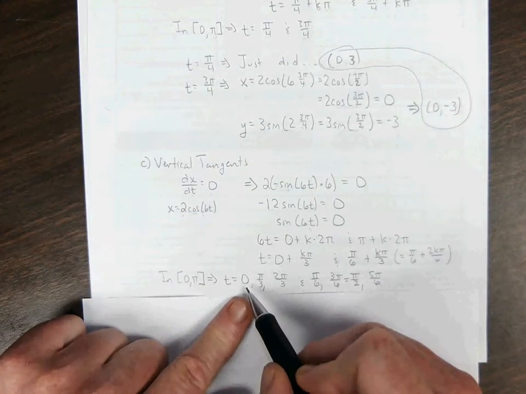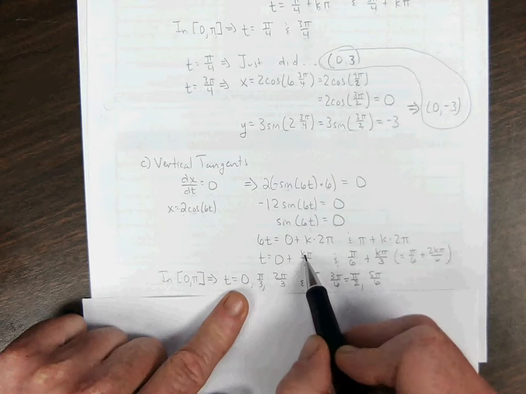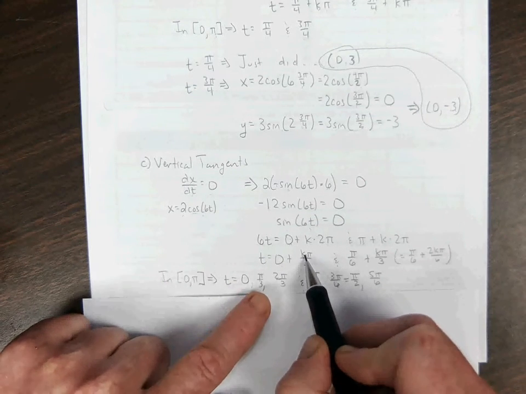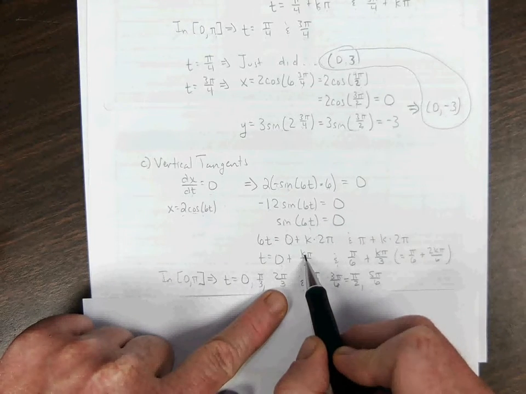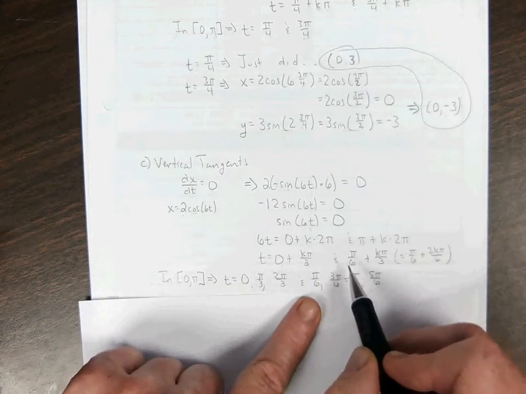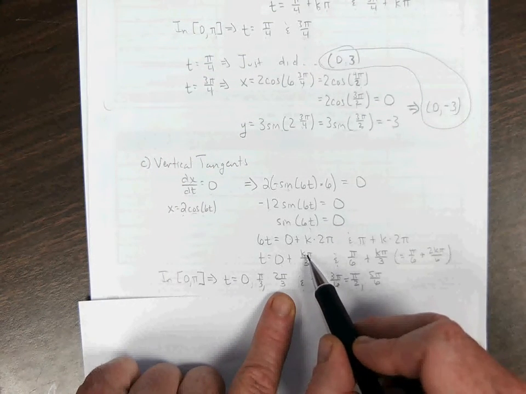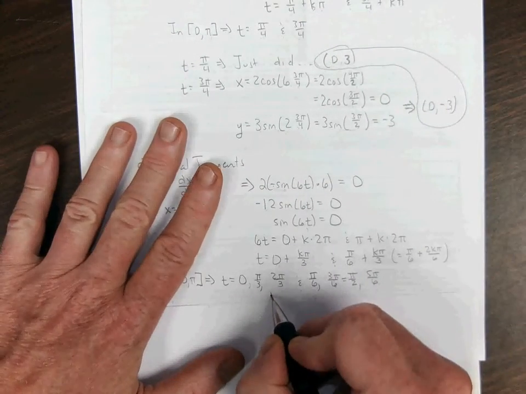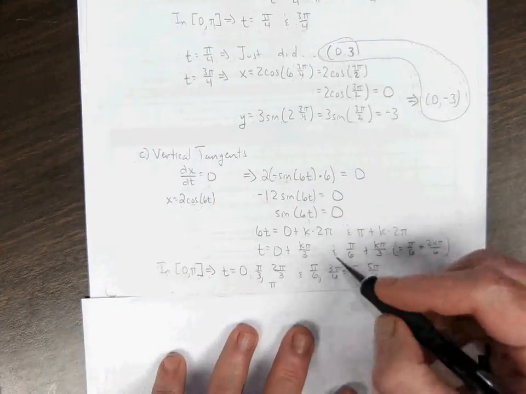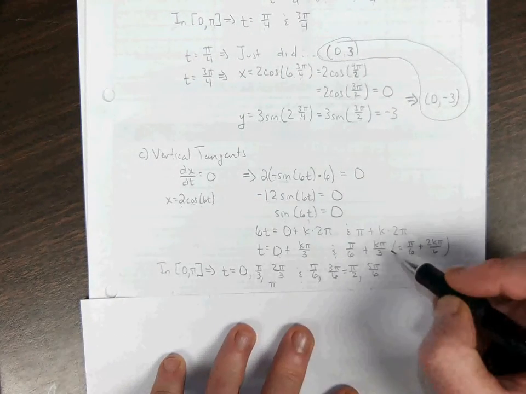I did this one a little bit different than I did the last one. So I just start with this first set of solutions. K equals 0 gives me 0. K equals 1 gives me pi over 3. K equals 2 gives me 2 pi over 3. All right, then if I go to k equals 3, I would end up with pi. I should have written that. It actually repeats itself. All right, then k equals 4, I'm going to jump out of my interval.